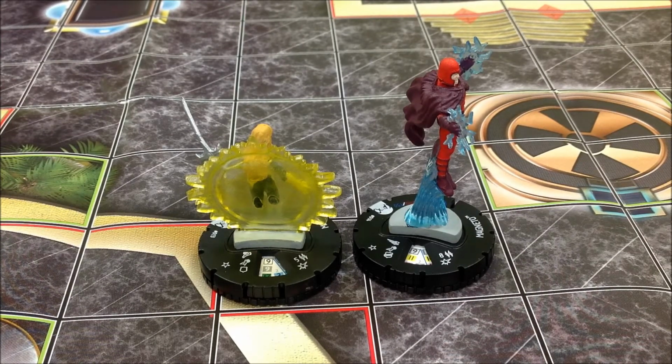And then, yeah, that's basically all there is to it. Don't forget that leadership is a free action and must be used at the beginning of your turn. You roll that d6, and you can add 1 to your action total if you roll a 5 or a 6, and remove an action token from any character with a lower point value that is adjacent to you. They must be adjacent. And that's all there is to it.